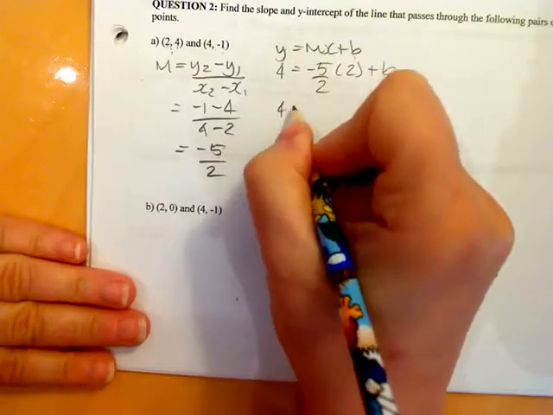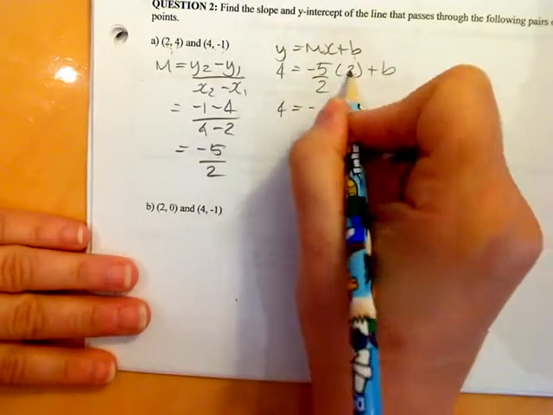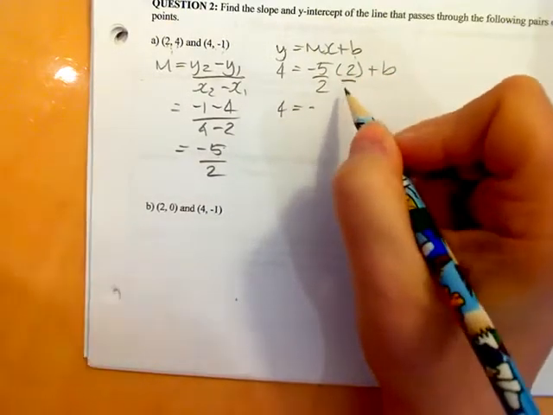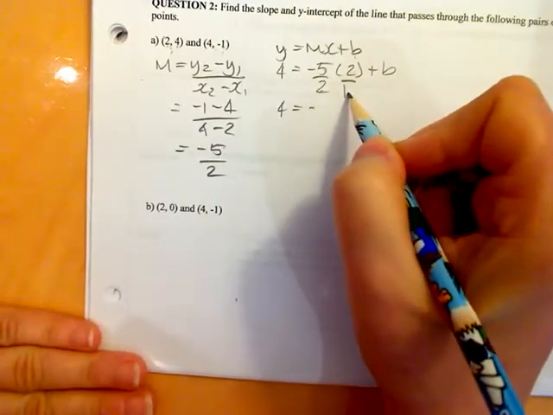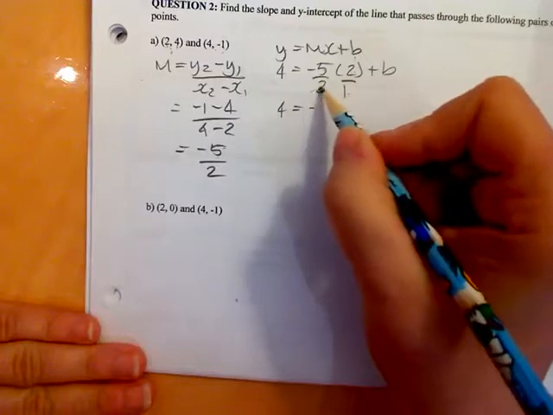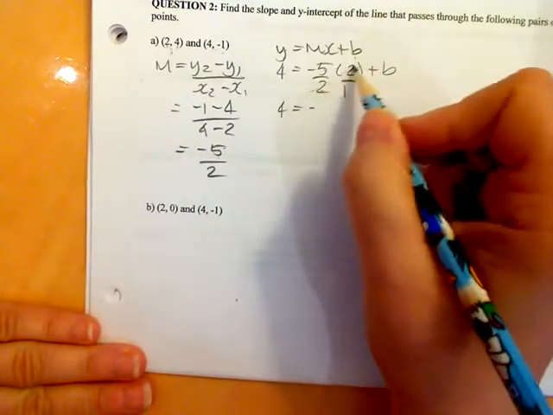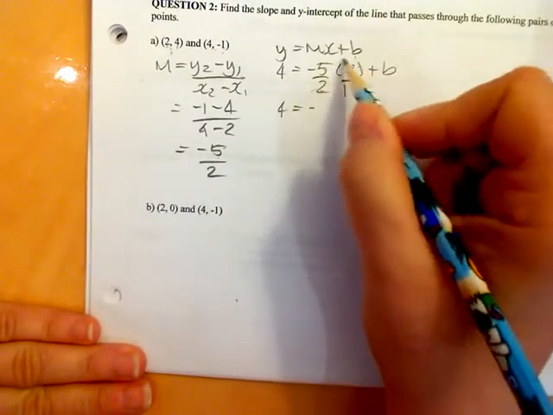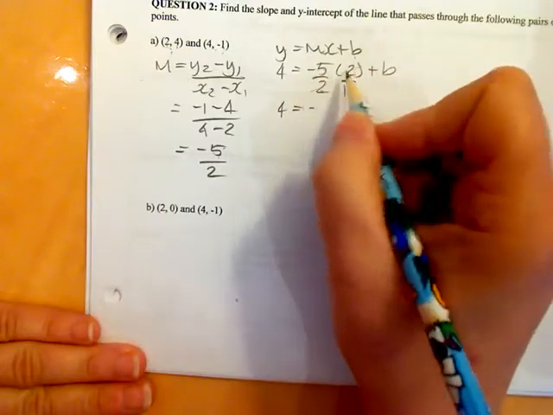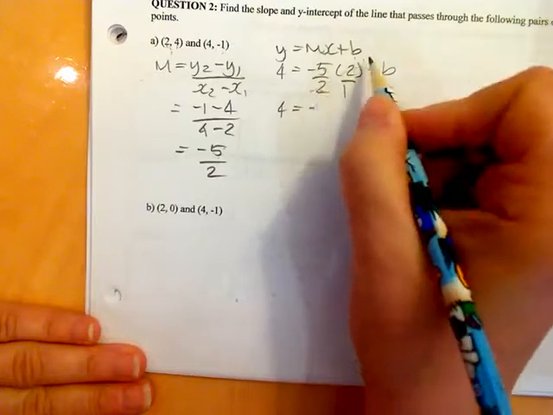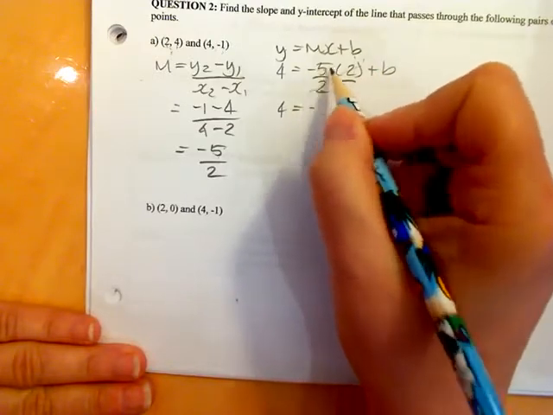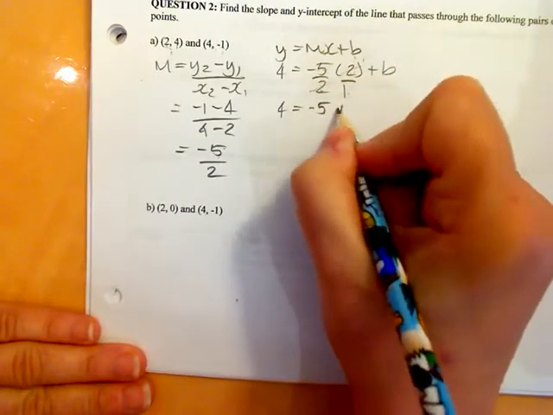So here I've got 4 equals negative 5 over 2 times 2 plus b. There are two ways of looking at this. One is you can make this negative 10 over 2 and reduce. Another is that you can cancel any numerator with any denominator when you're multiplying. So 2 over 2 reduces to 1 over 1, and we end up with negative 5.